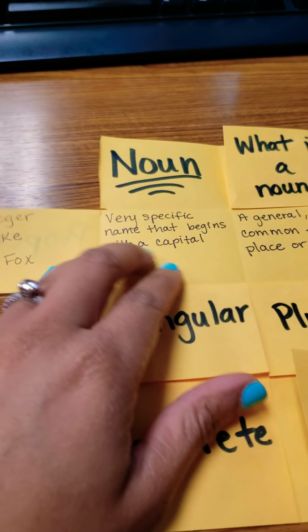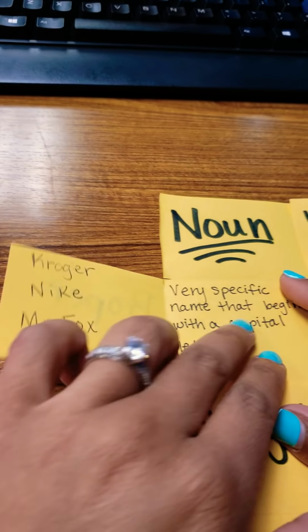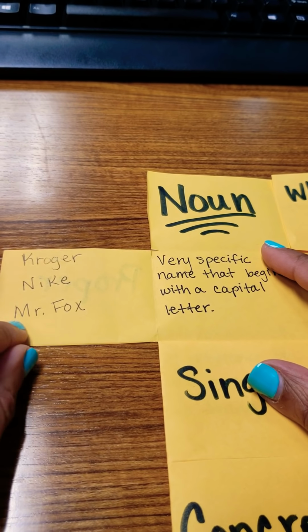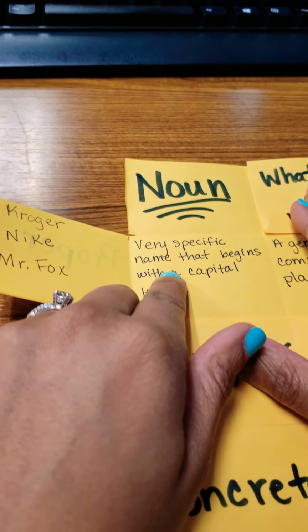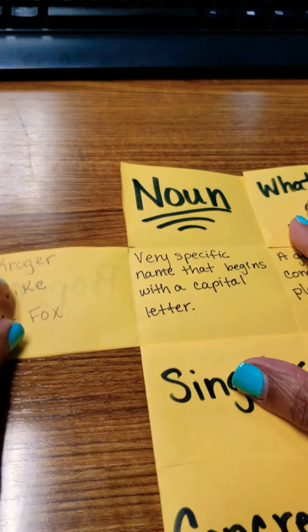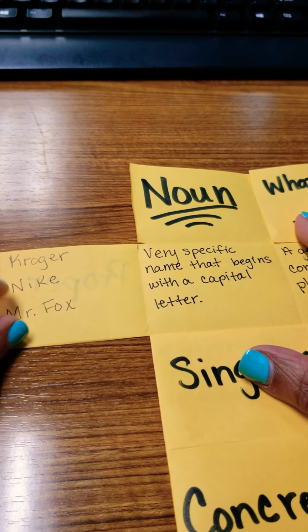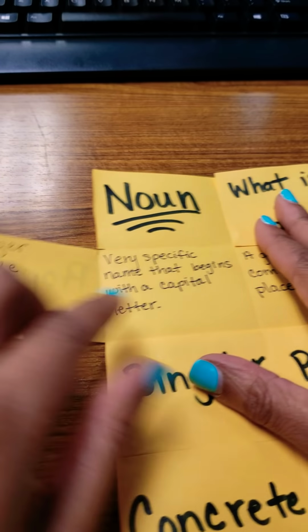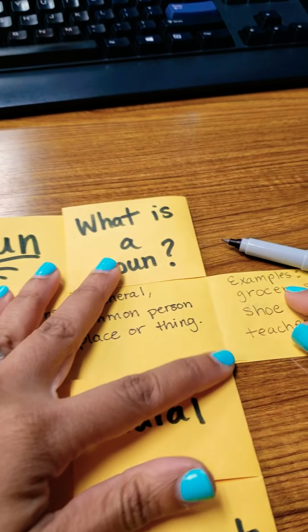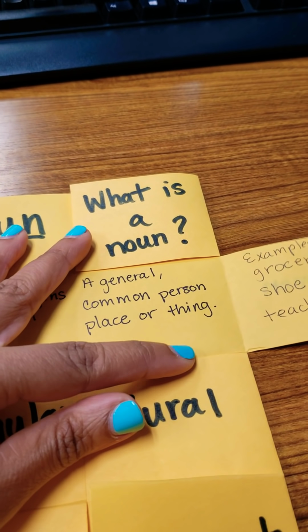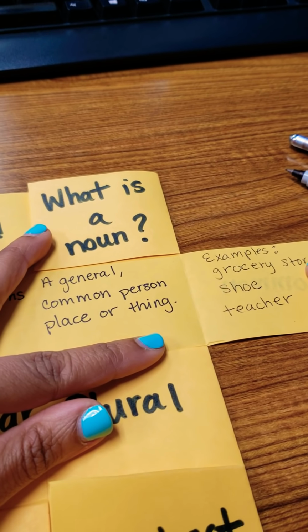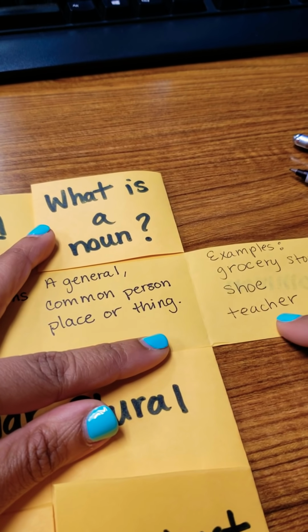So for the inside, we're going to put examples in the flaps. For the very specific name that begins with the capital letter, we've got things like Kroger, Nike, and Mr. Fox. On the other side, for the very general, common person, place, or thing, we have things like a grocery store, a shoe, and a teacher.